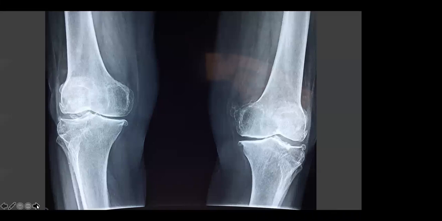So this is a particularly nice example. This is a plain radiograph of a patient's knees. And as you can see here, there's osteophyte formation at the tibial plateau, at both the medial and lateral aspects. And you've got some joint space narrowing here at the medial tibiofemoral compartment and increased subchondral bone density, which is shown by this whiter appearance. So this is a classic appearance of osteoarthritic changes on an X-ray.